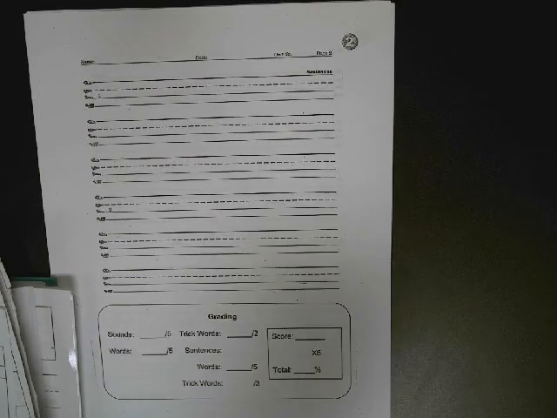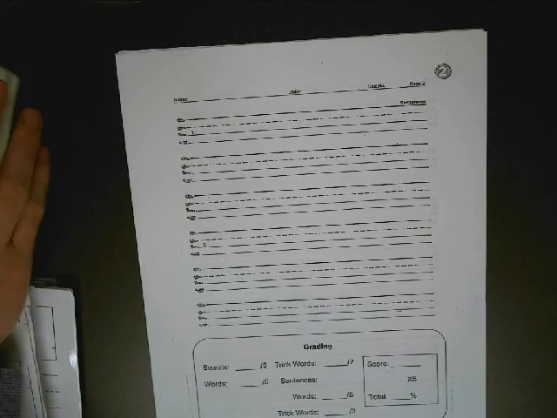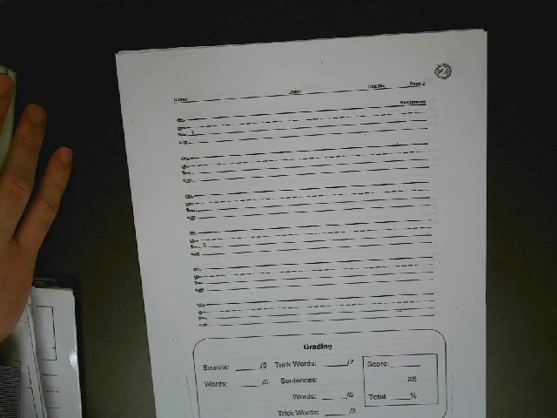Put your name on it. Don't worry about this bottom section. When you get done with that, bring it over to me, please. If there was a word for some reason you did not hear well, and you need something repeated, come see me.